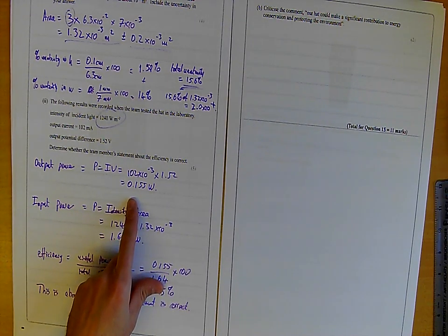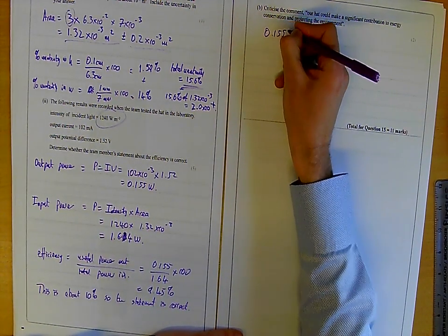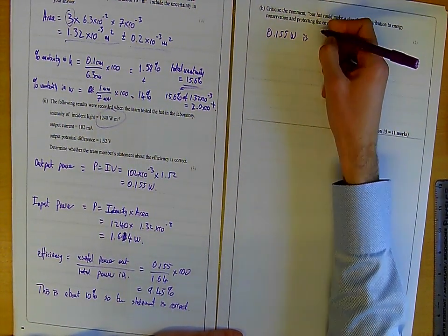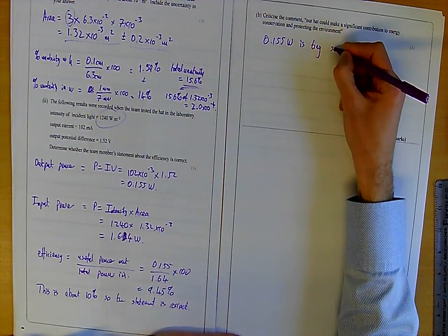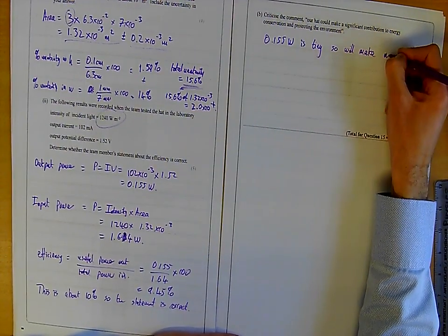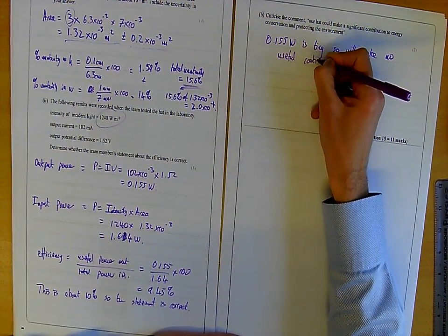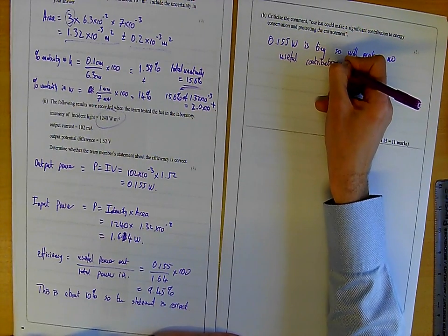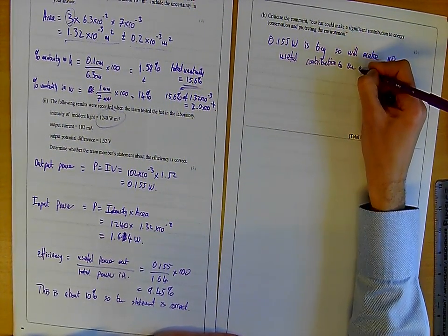This is very insignificant. 0.155 watts is tiny. So it will make no useful contribution to the environment.